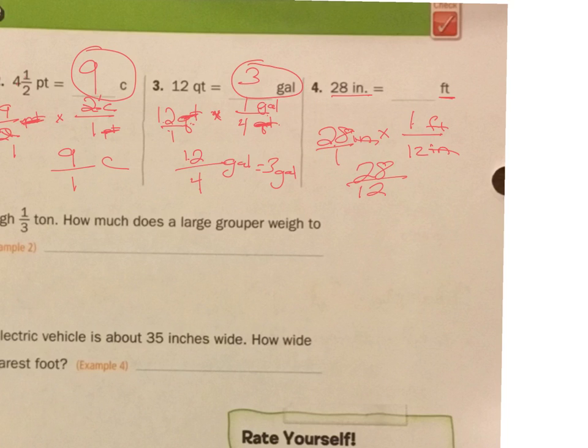Now, how many times does 12 go into 28? 2 times, that's 24, so that leaves me with 4 twelfths. So it's going to be 2 feet, and this 4 twelfths, I'm going to divide by 4 each side. That becomes 1, that becomes 3. So it's 2 and 1/3 feet. Okay?